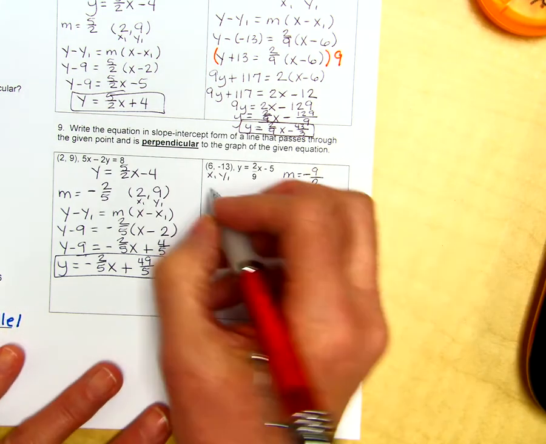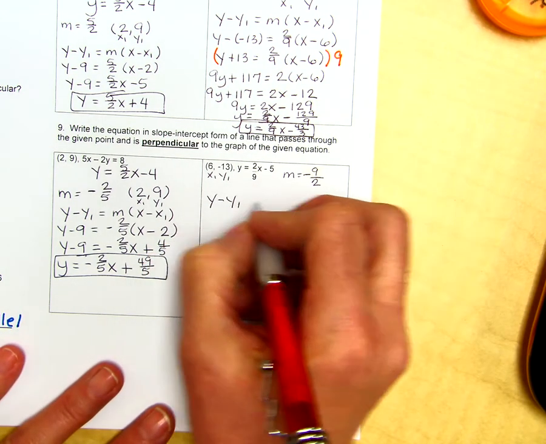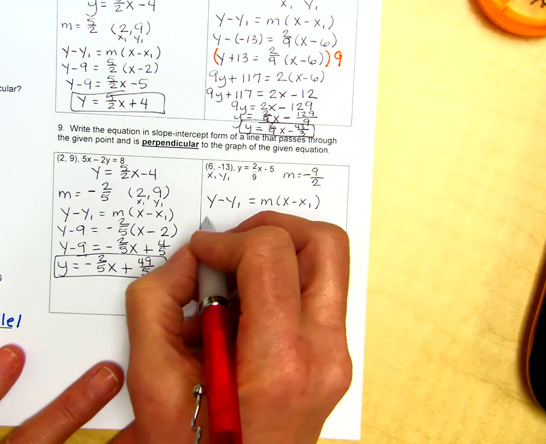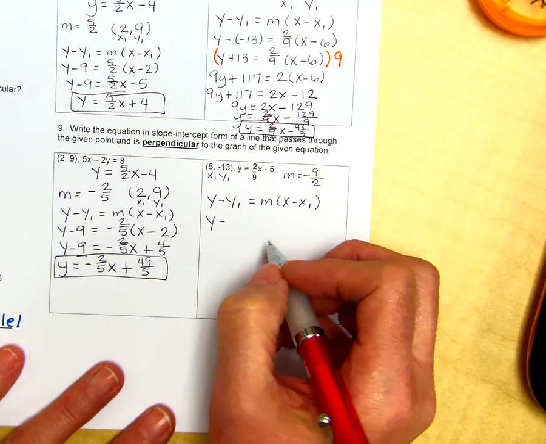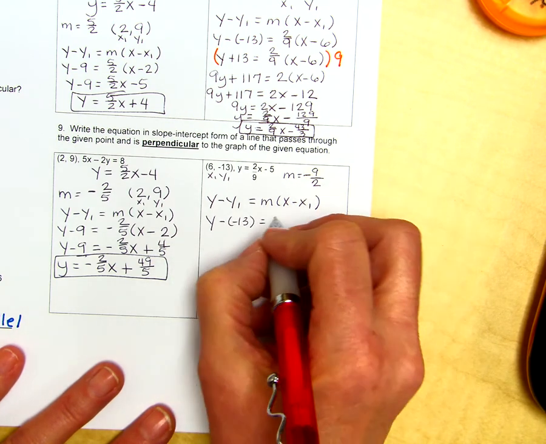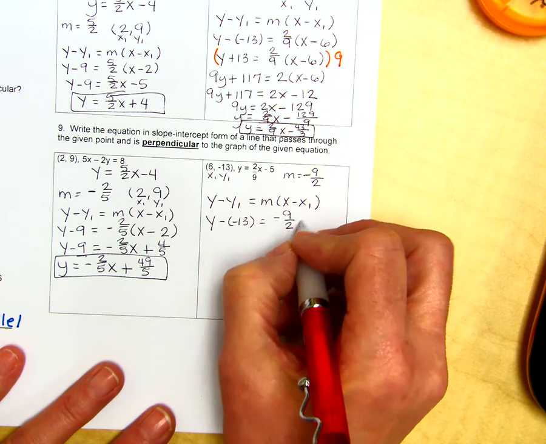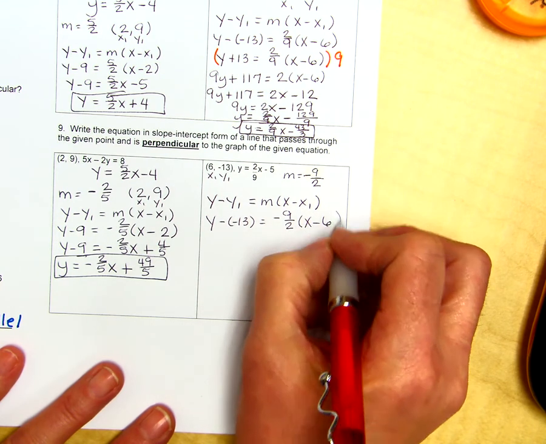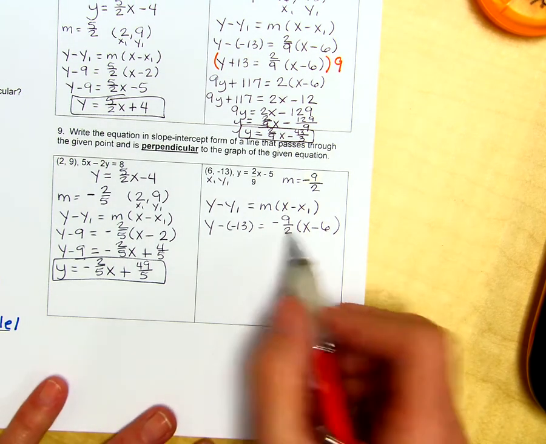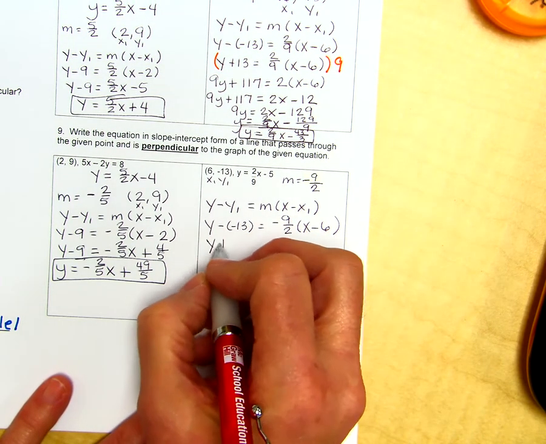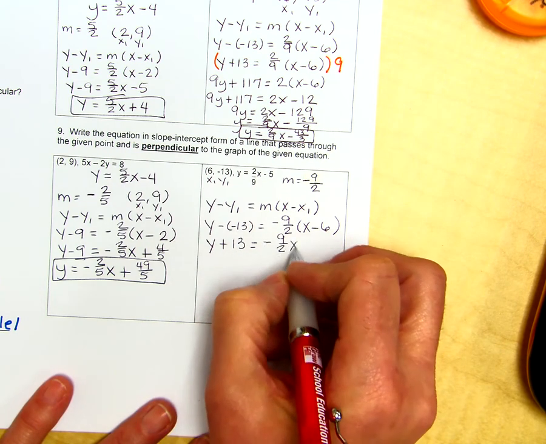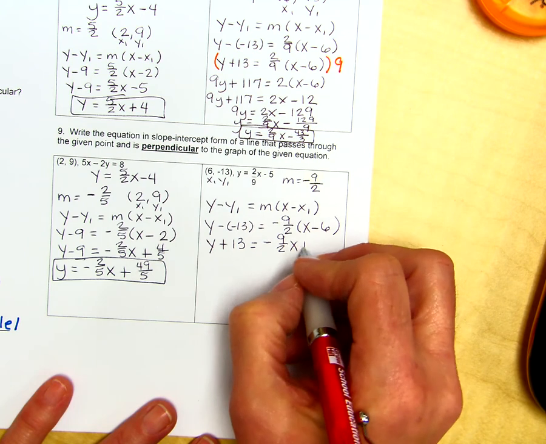So y minus y sub 1 equals m times x minus x sub 1. Y sub 1 is negative 13. Our slope is going to be negative 9 over 2. We have x minus 6. Now this one's going to be a little easier because this 6 will cancel out this 2. So we end up with y plus 13 equals negative 9/2 times x. Negative times negative is positive.